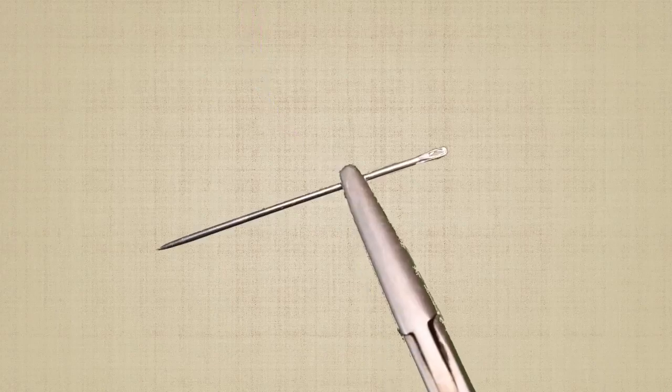It's the same kind of instruments, the same kind of suchi, the same kind of needle we are using till today. This is all about the suturing needles.